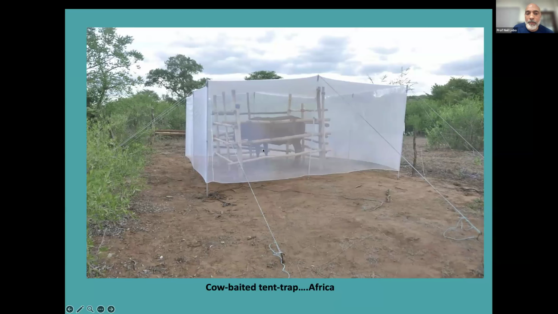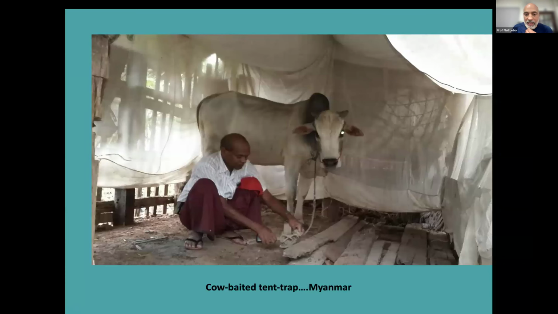Here's another example of a cow-baited trap where we have a cow inside an enclosure, and this outer screening will capture the mosquitoes that come in to feed on the cow. It's important to note that this is slightly above the ground so that the mosquitoes, the anopheles, can fly into this enclosure to feed on the cow. Here's another example of a cow-baited trap from Myanmar. I'm pretty sure the guy should not be there while we're conducting the collections, but in this picture, he is tying the cow down so the cow doesn't get up and run away.